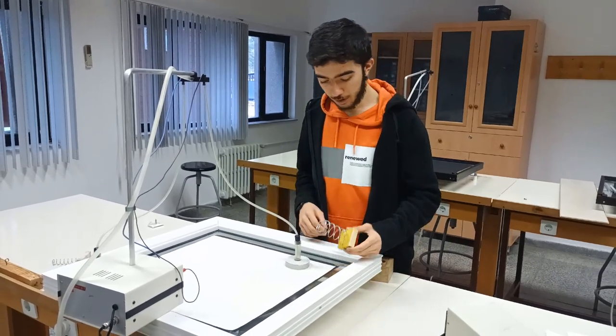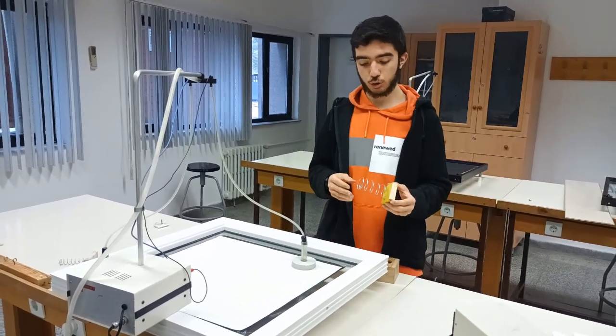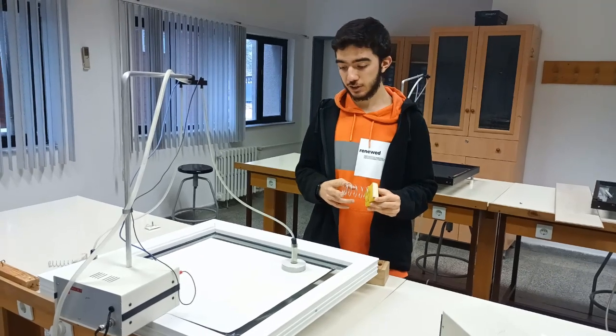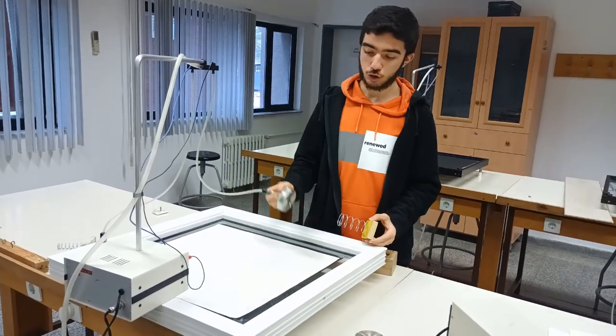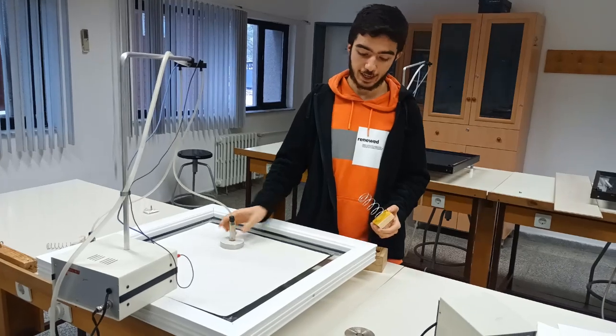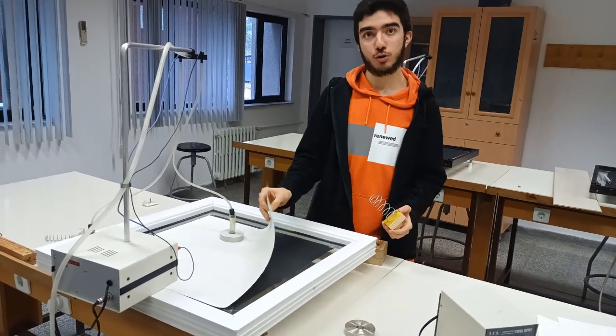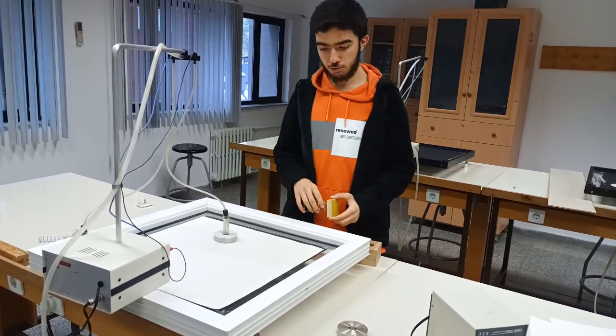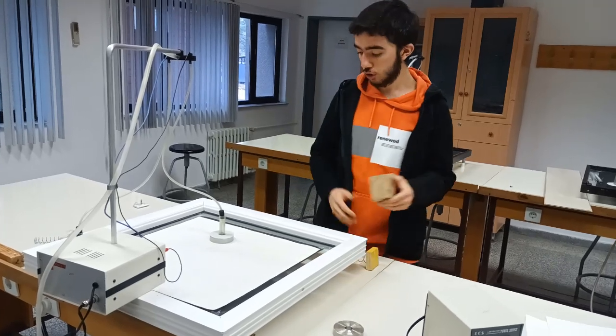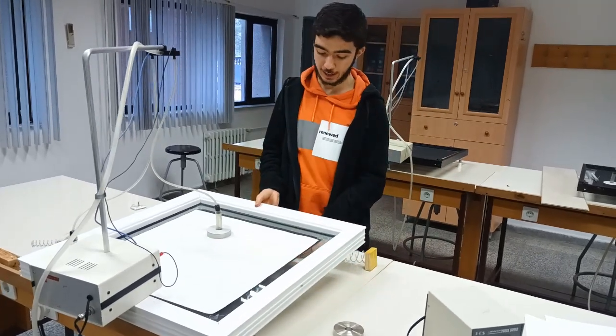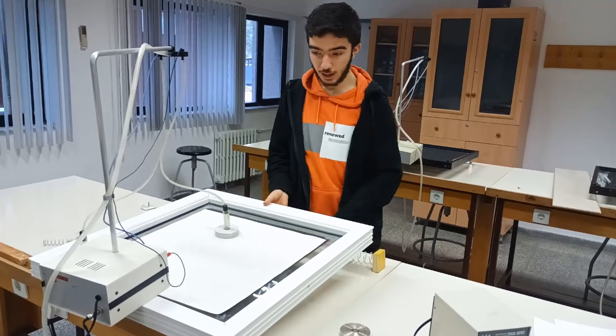Hello everyone. In this experiment, I will use a spring with a constant k. I will use a puck. I will use an air table and a paper for measurements. Also, I have a wooden block for giving a slope to the air table.